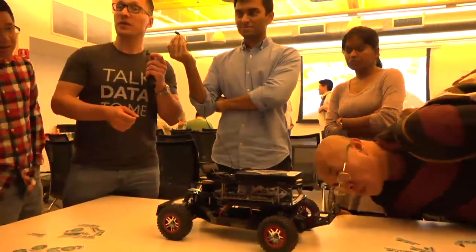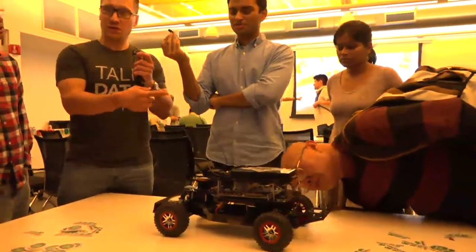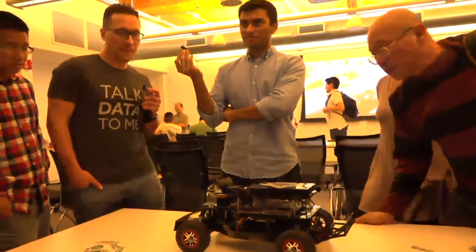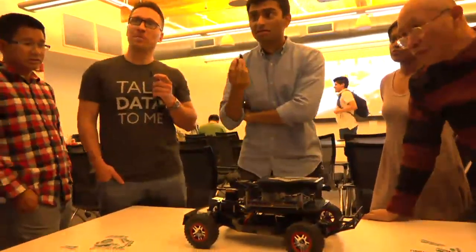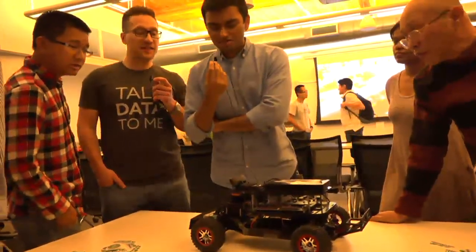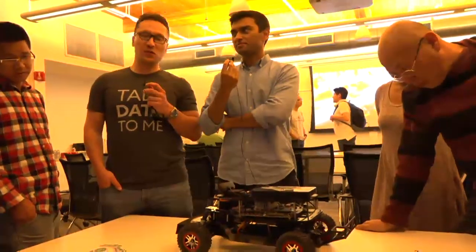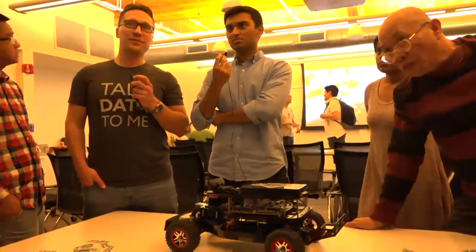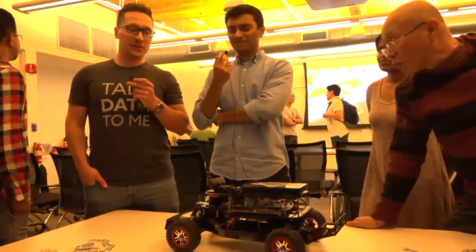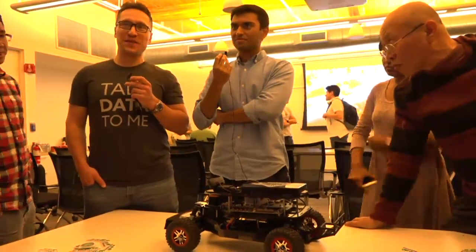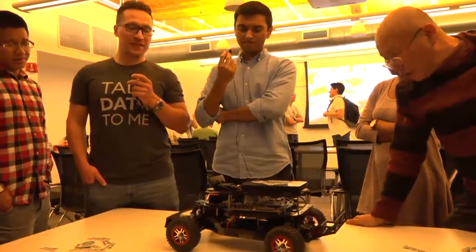How much did it cost? Close to $3,000. Yeah, it's a Velodyne. Is it a Velodyne LiDAR? I'm not sure, I have to double check. It's probably not very cheap. Those are generally the most expensive components that you have in this car.